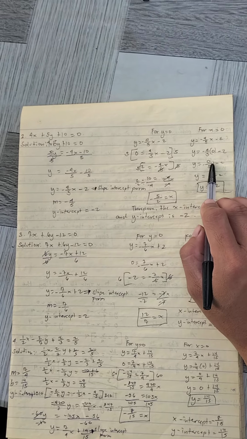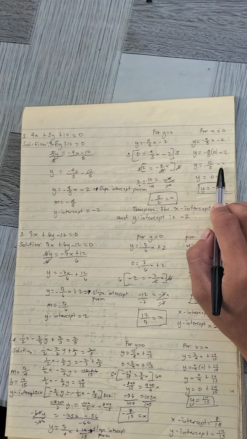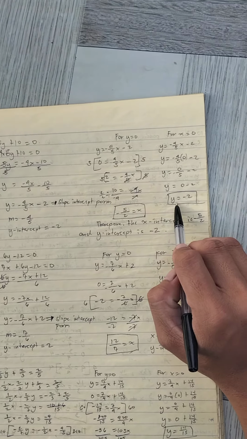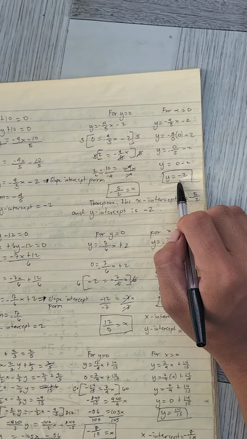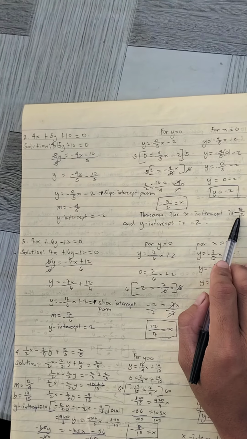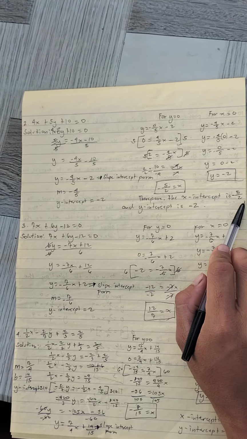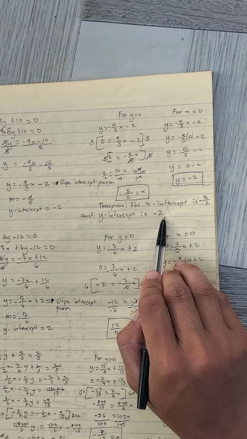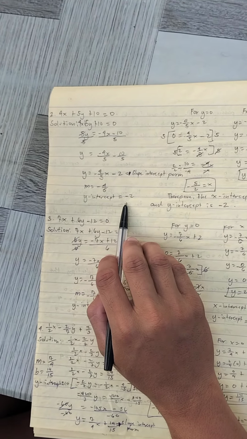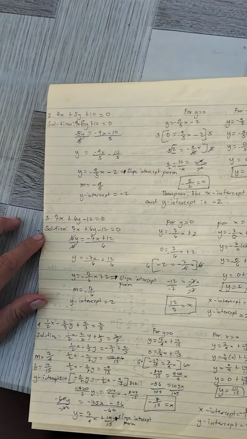So y is equal to negative 0 over 5 minus 2, therefore y is equal to 0 minus 2, and the final is y is equal to negative 2. Therefore, the x-intercept is negative 5 over 2 and the y-intercept is negative 2. Our slope is negative 4 over 5 and the y-intercept is negative 2.